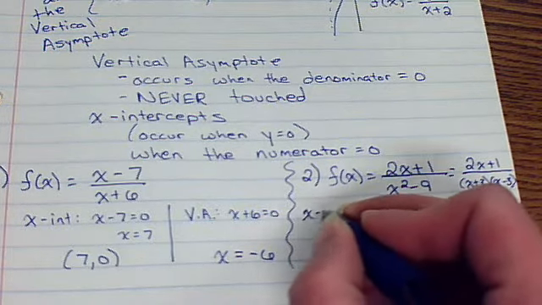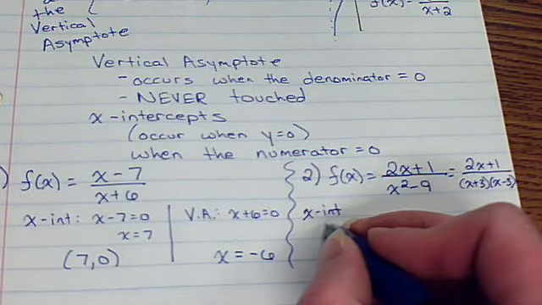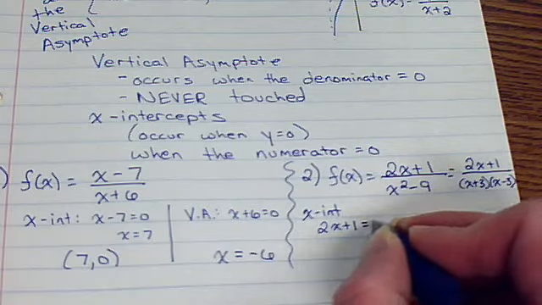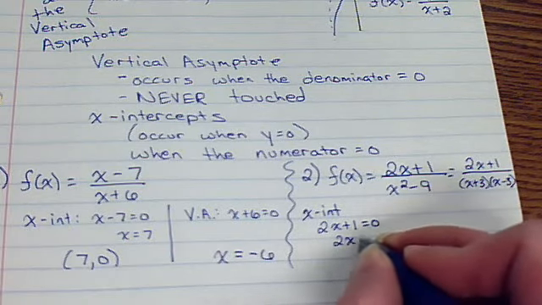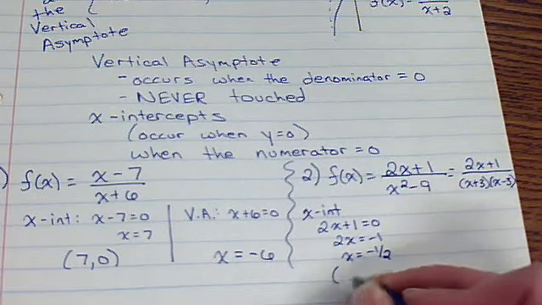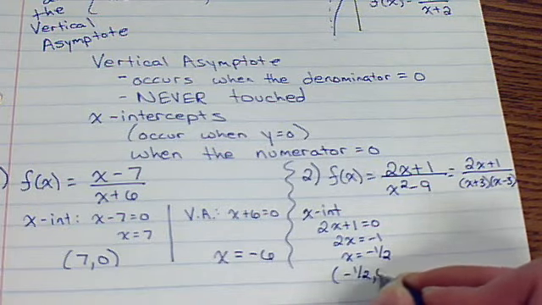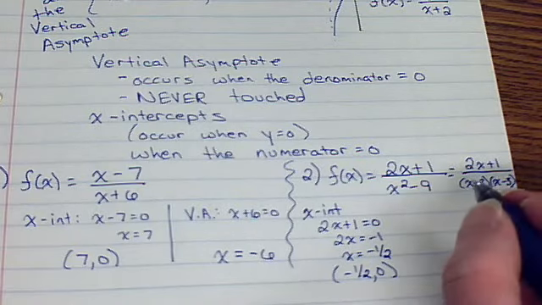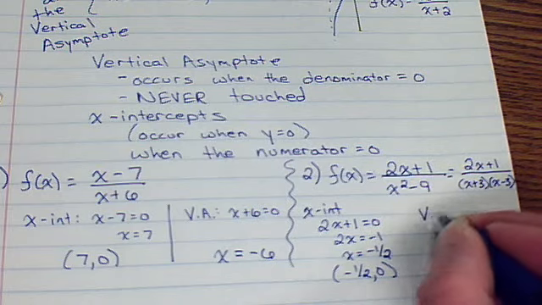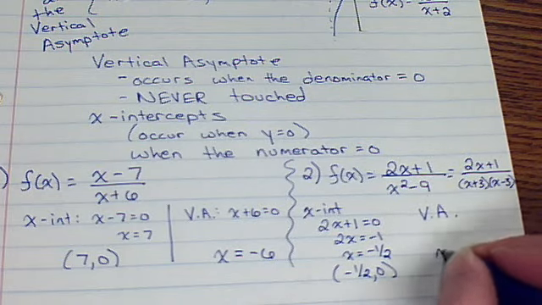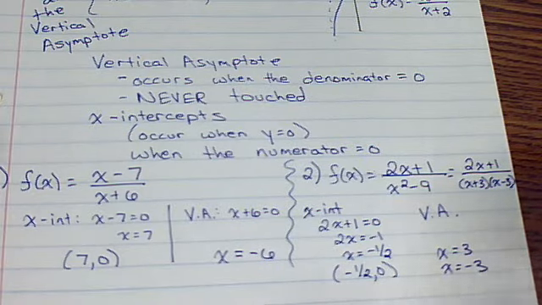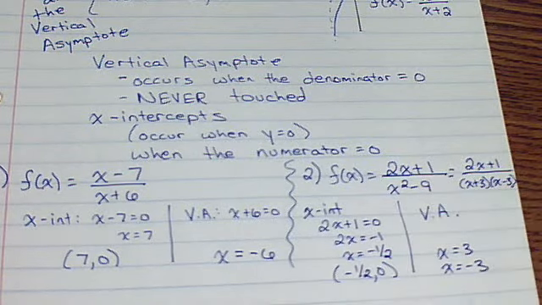My x-intercept occurs when the numerator is 0. So I'm going to look at what makes 2x plus 1 equal 0. That's 2x equals negative 1, x equals negative 1/2. So I have the point (-1/2, 0). Vertical asymptote occurs when the denominator is 0. Well, actually, there's two times that happens, when x is 3 and when x is negative 3. So for this one, we have two occurrences there.